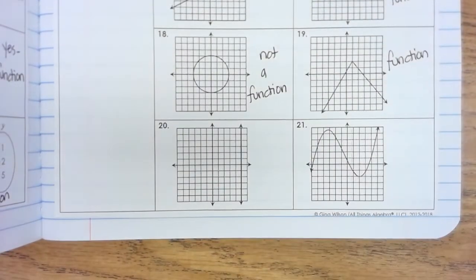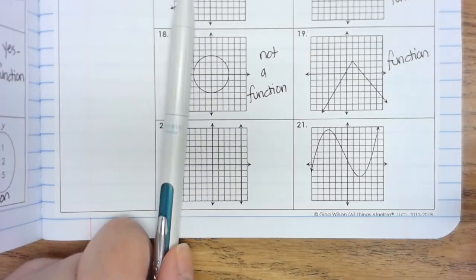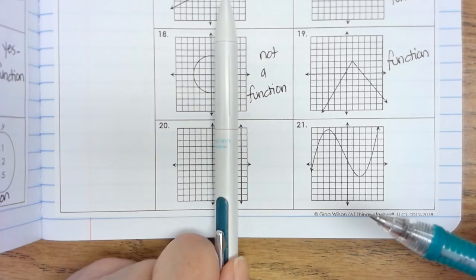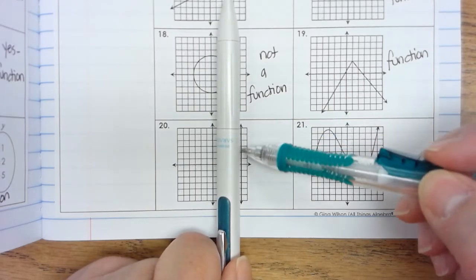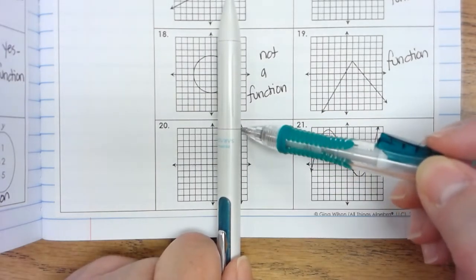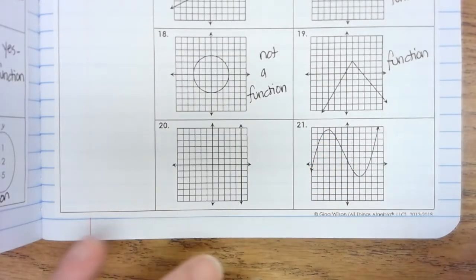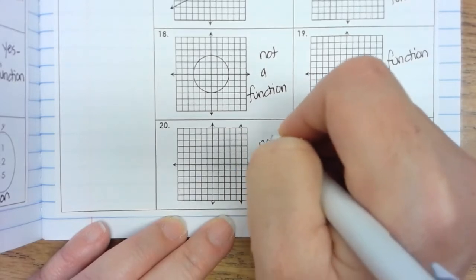And finally, our last two. I've got a vertical line right here, and if I drag my pen over, boom, I'm touching the entire line at once. My pen is touching in a million spots. That is no, no, no. This is not a function.